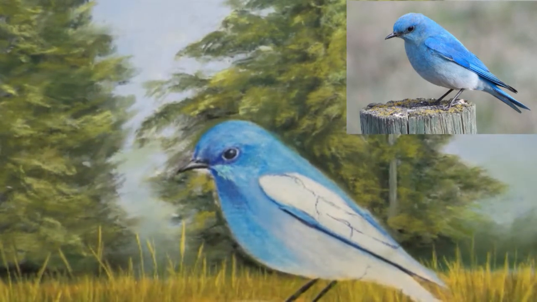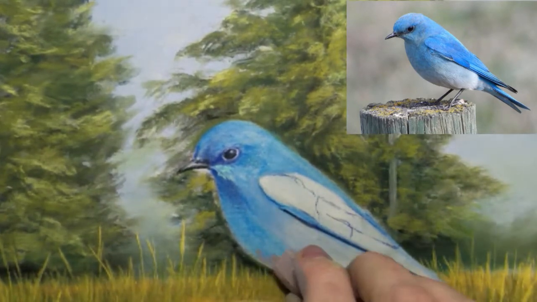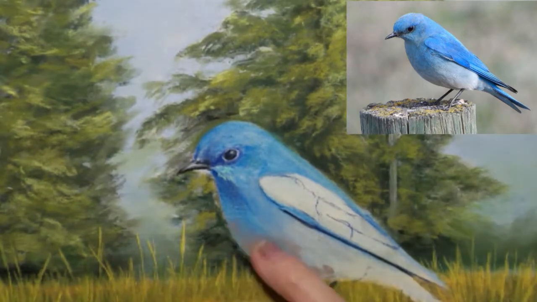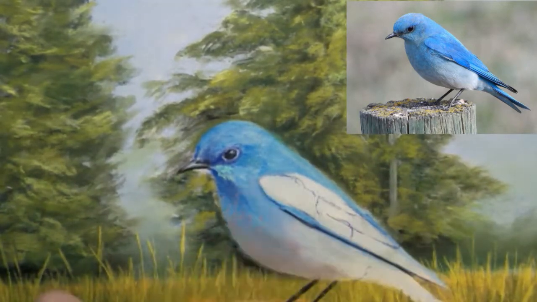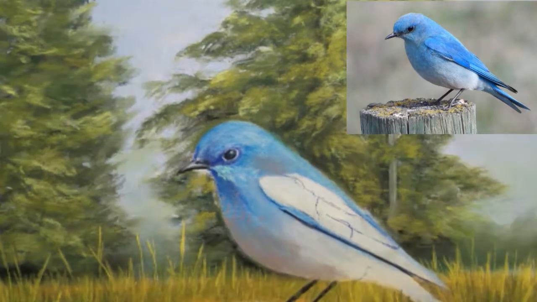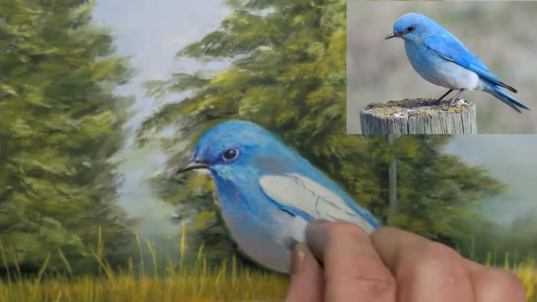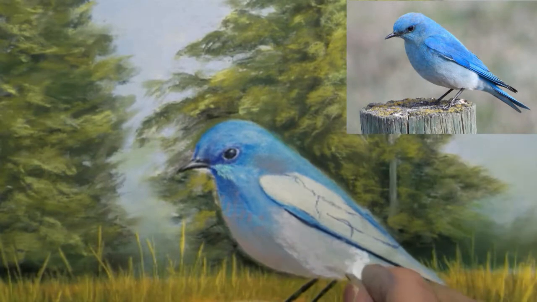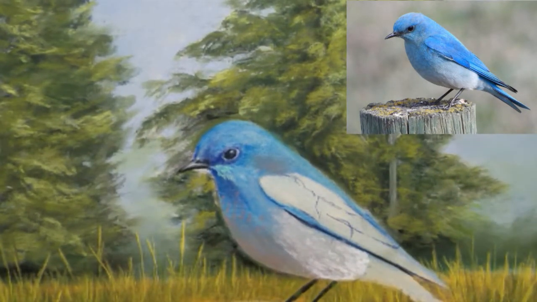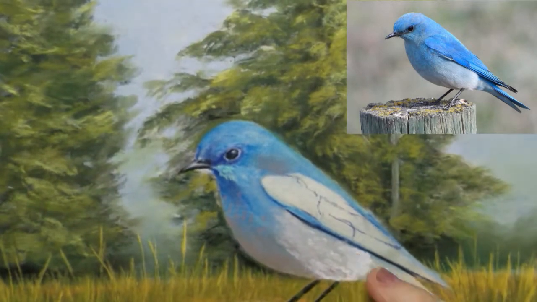I'm switching to a pastel that has a taupe color with a little bit of a very soft violet in the color. I don't know the name of this particular color, but it works well in the belly area of the bird as I reference the colors in the photo.